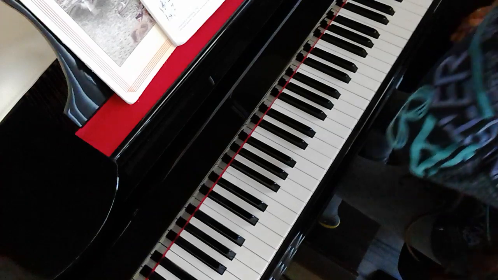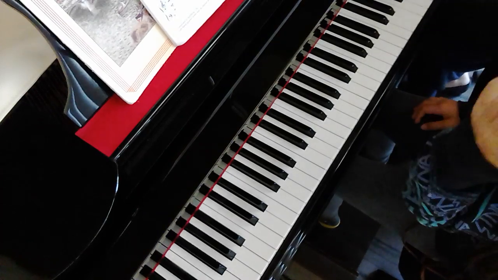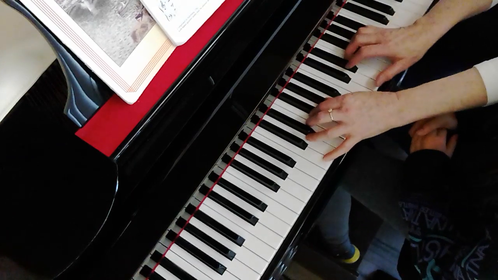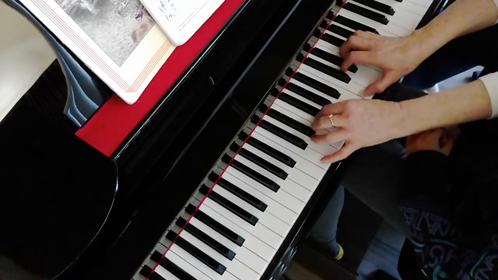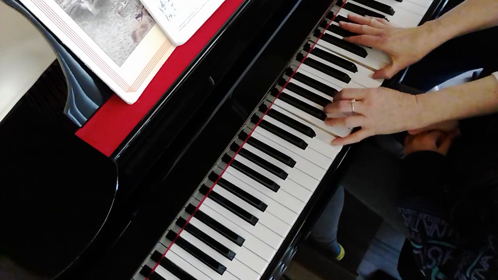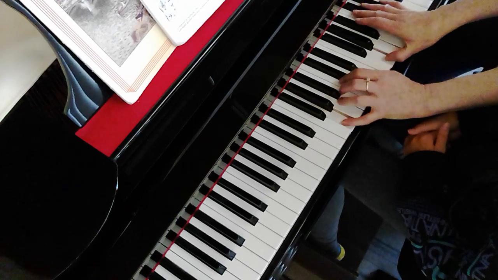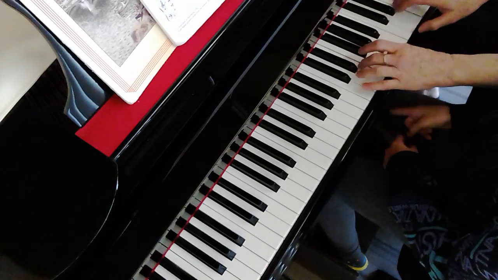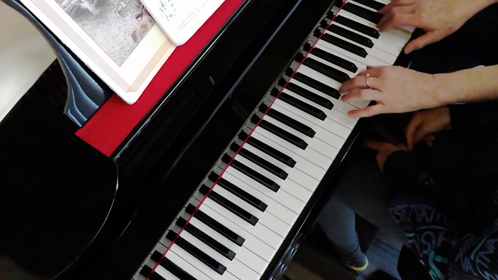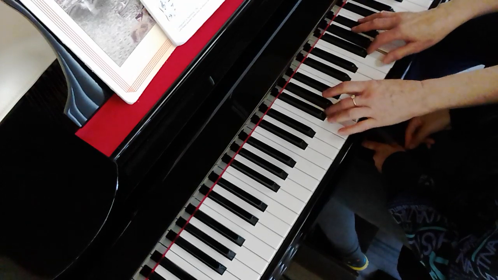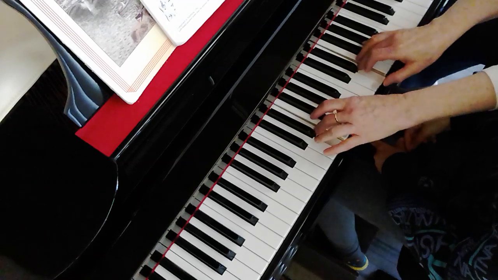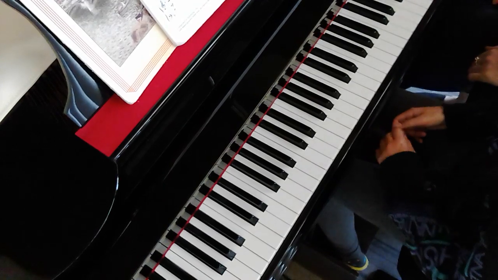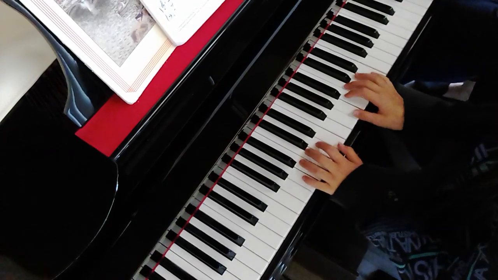Correctly with the correct fingers. I would suggest that when you practice, you play with a more steady speed. So I would go a little bit slower so that you can get to the next position on time. Okay, let's try the A minor one, but we'll go even slower than that.